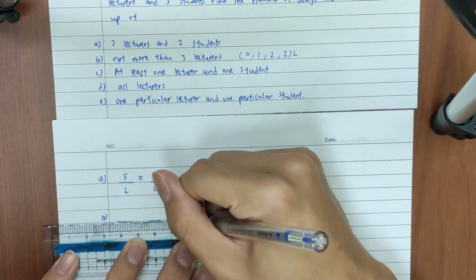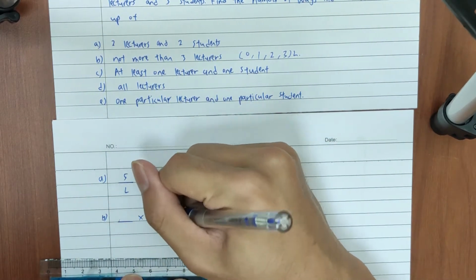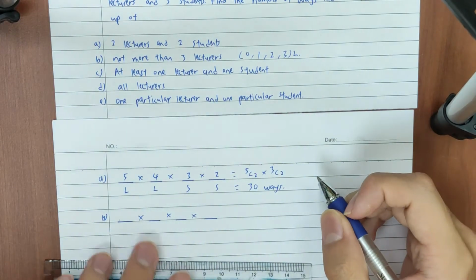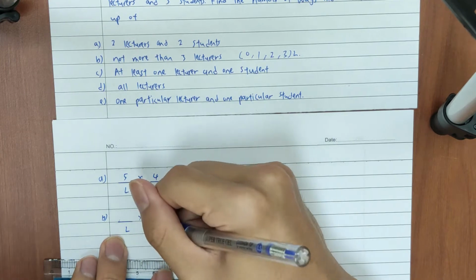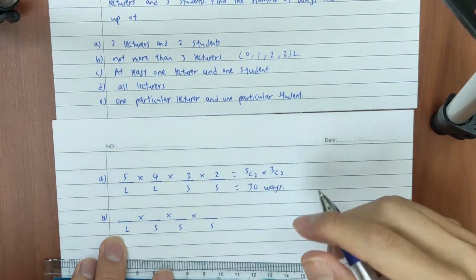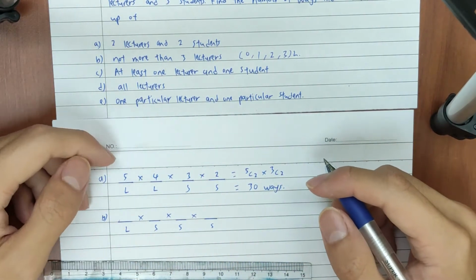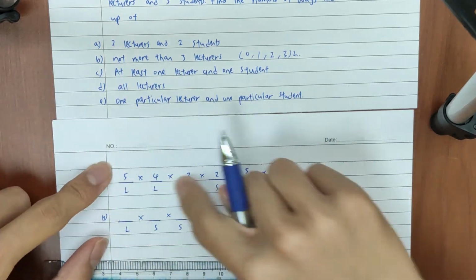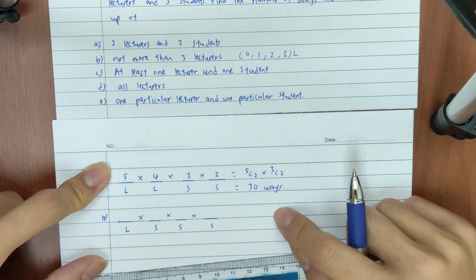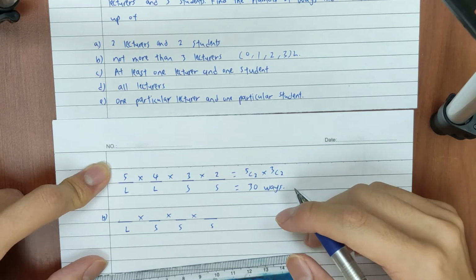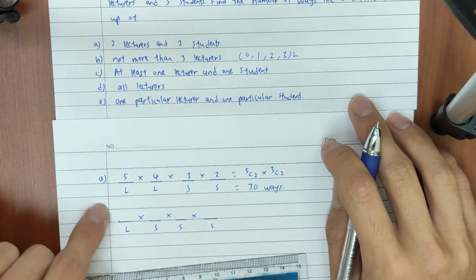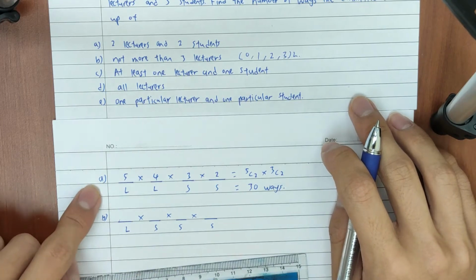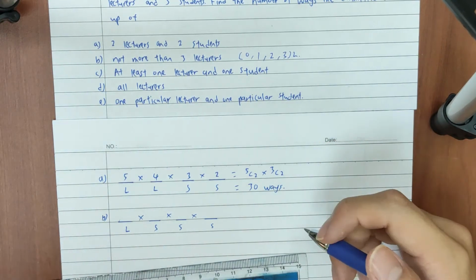Still the same, we are going to draw 4 boxes and then put in the multiplying sign between them, and I'm going to put in 1 lecturer and 3 students, because the maximum number of students is 3, and we cannot form a 4-member committee out of the 3 students. So we need to put at least 1 lecturer into the space in order to make sure that the committee is made up of 4 members.